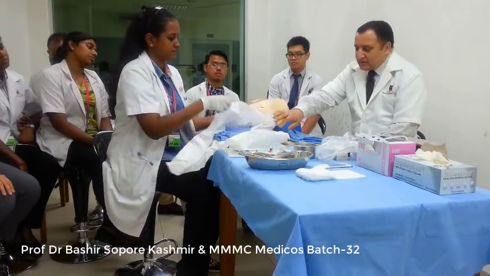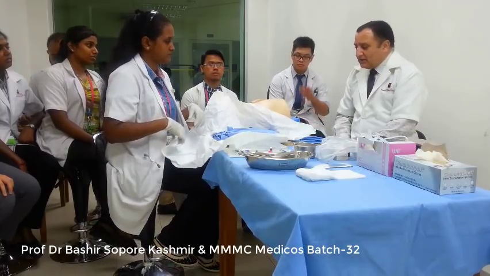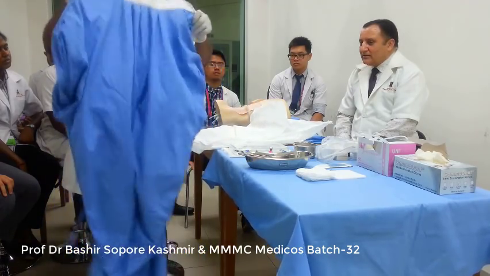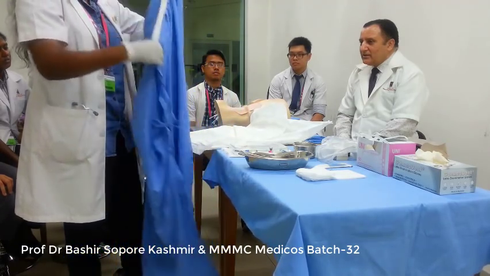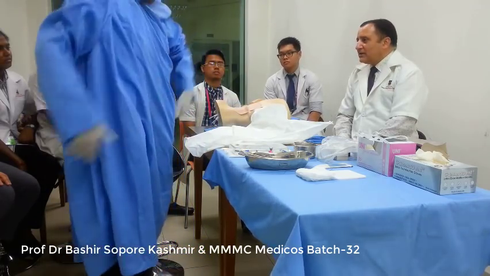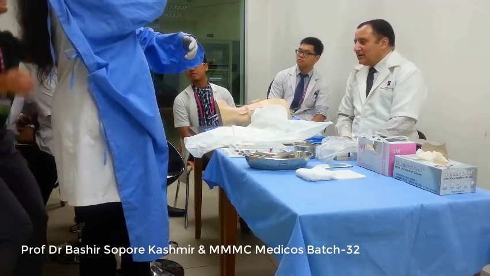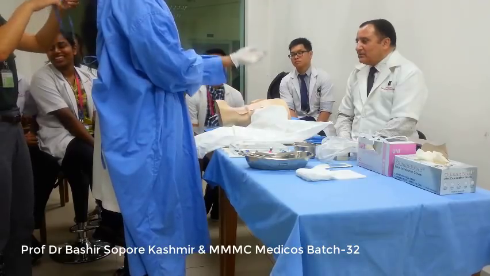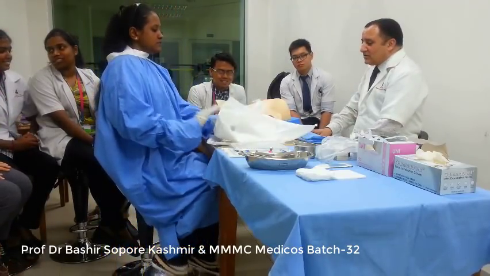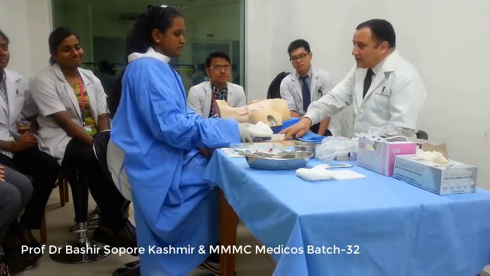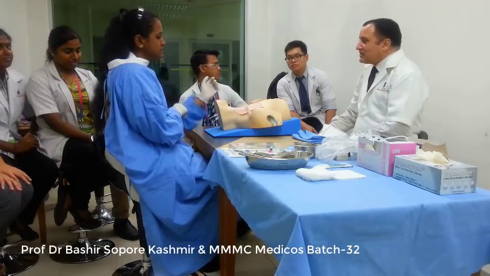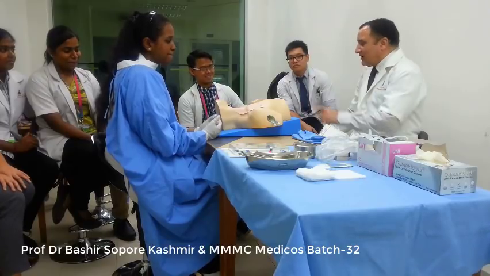Let me help you. So you have to put on the sterile gown, yes, that's right, and you will also put on the face mask and cap to cover the hair, because sometimes the hair can touch the patient's fluids and you may get infection.